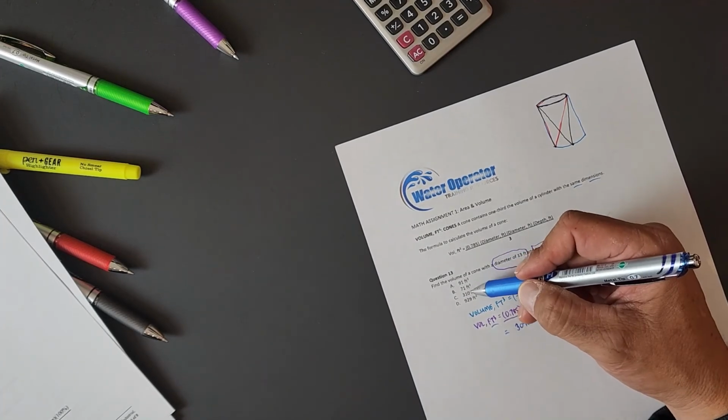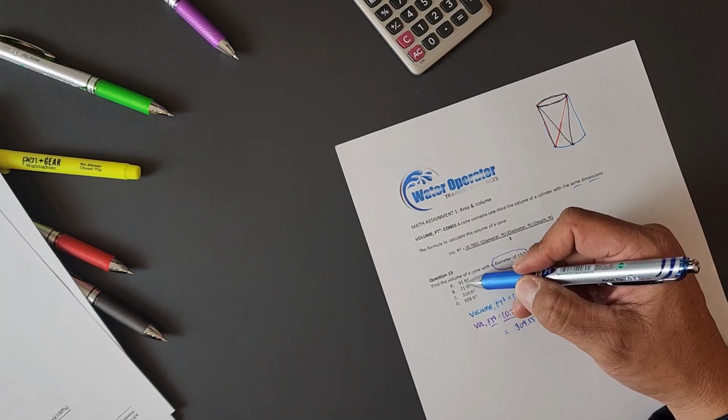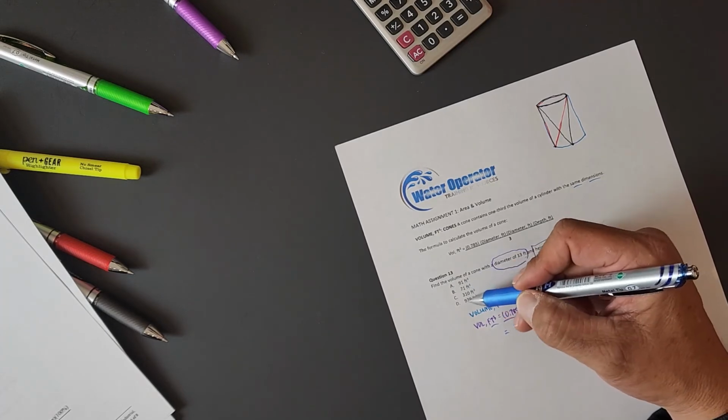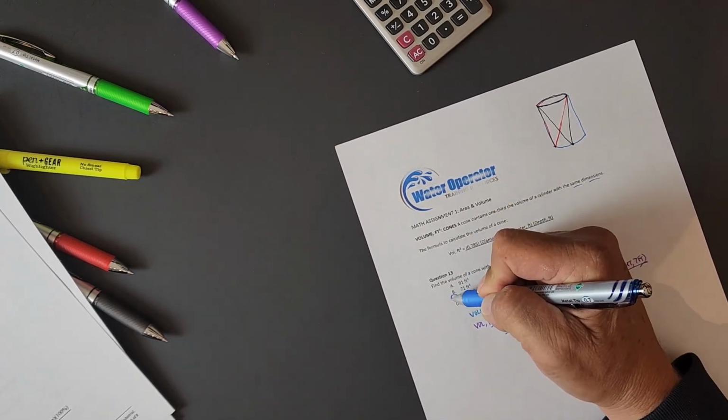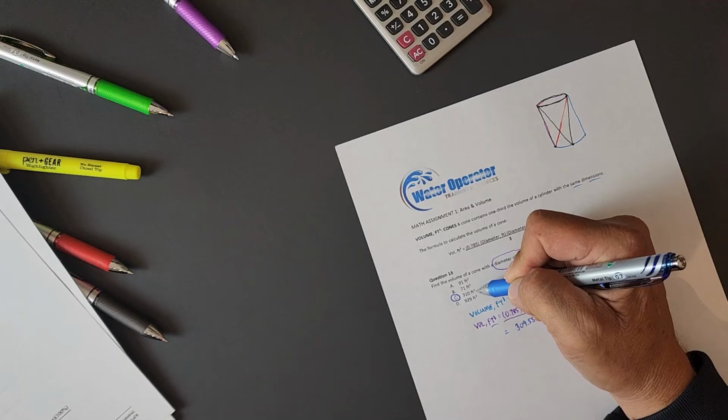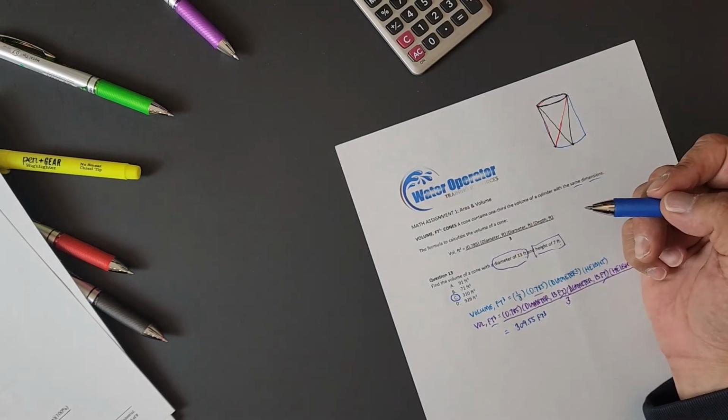There is no 309.55, but what I have here is a big difference in these values. We're going to pick C, 310 cubic feet. That's the correct answer.